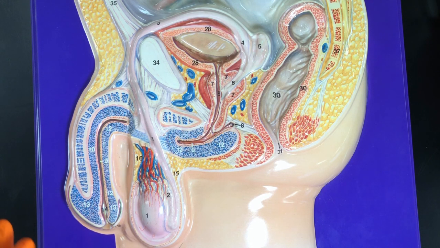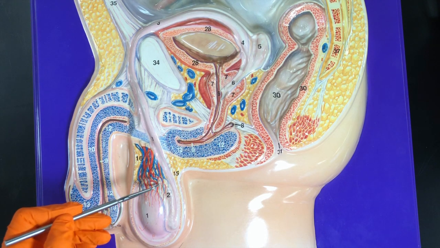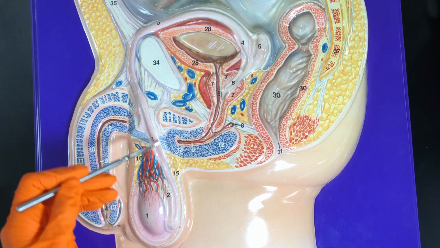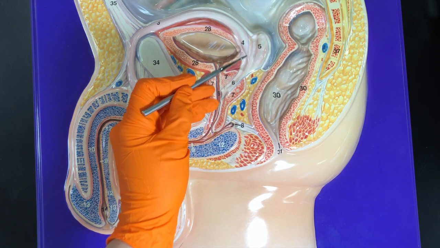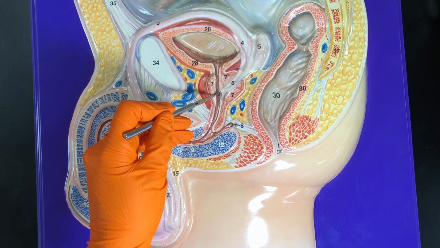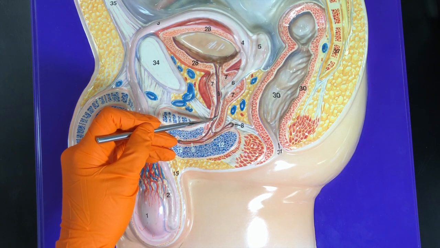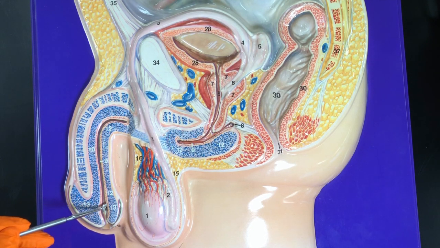So again, if we're thinking about the pathway and the structures in which sperm are conducted, we would be in the testis, then the epididymis, then the vas deferens, then the ampulla of the vas deferens, the ejaculatory duct, prostatic urethra, membranous urethra, and then spongy or penile urethra, and then finally the external urethral orifice.